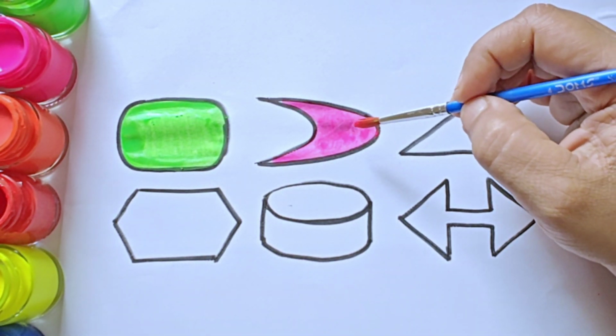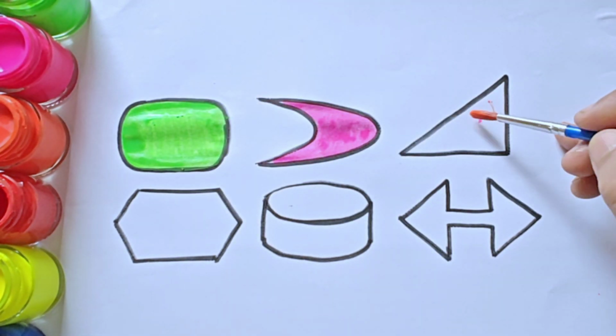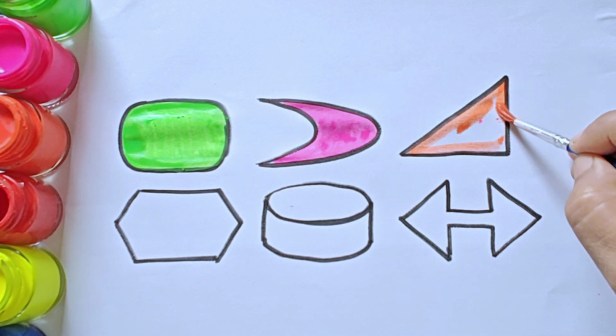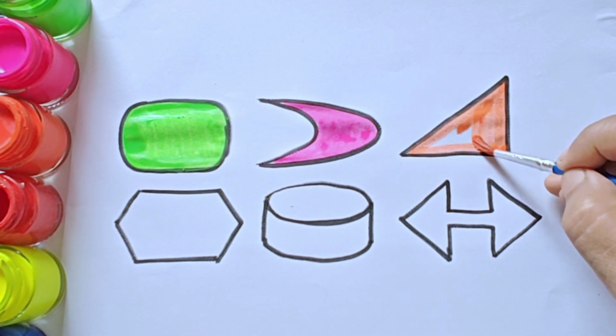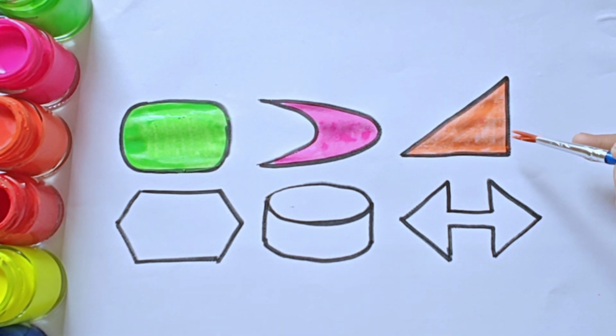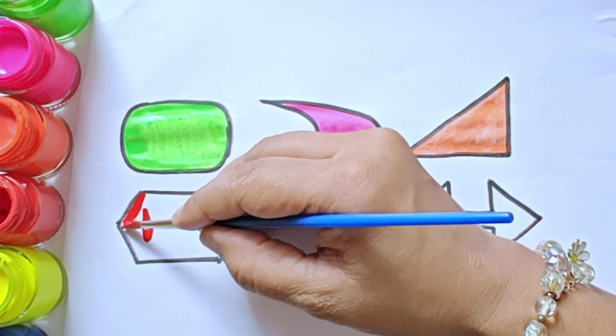It is crescent moon. It is orange color. It is right triangle. It is red color.